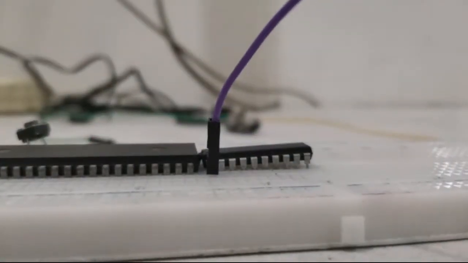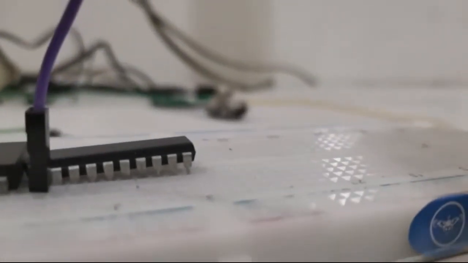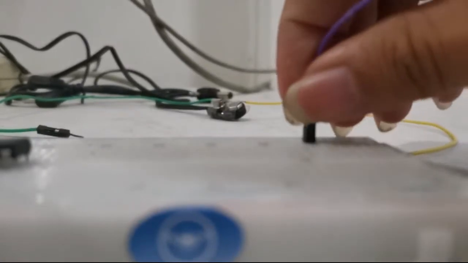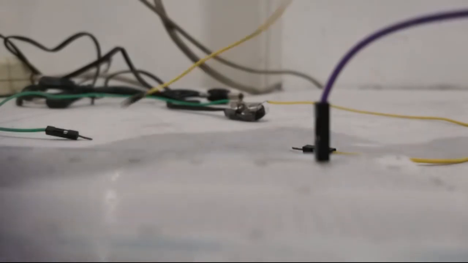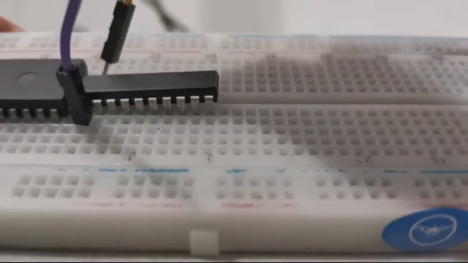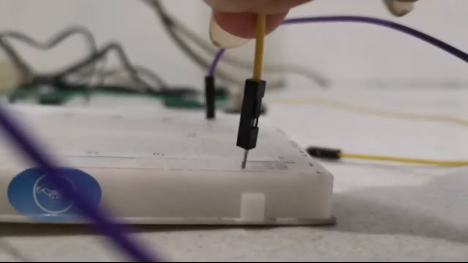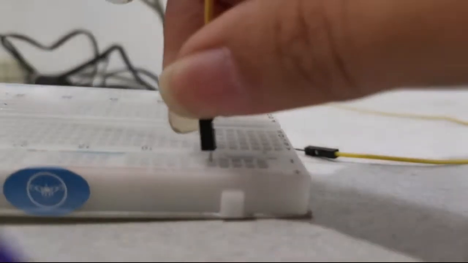And the power supply would be going to the other part here, to this part of the board. Can't be seen. Okay, so that's our power supply. So for negative supply, here we'll be accessing the 20th pin, or the last pin here, and then we'll be having it on the other side of the breadboard.